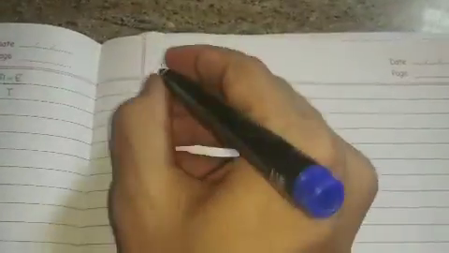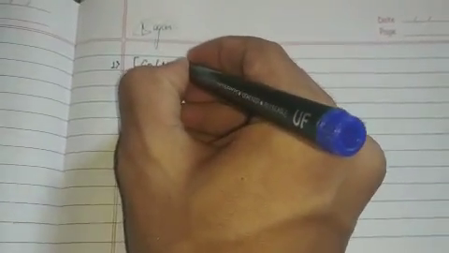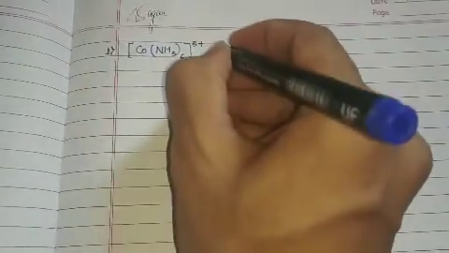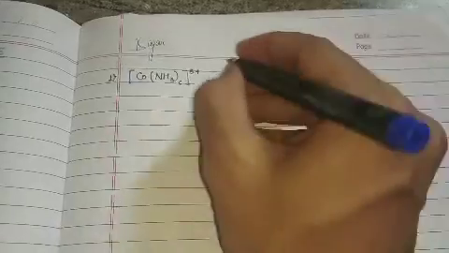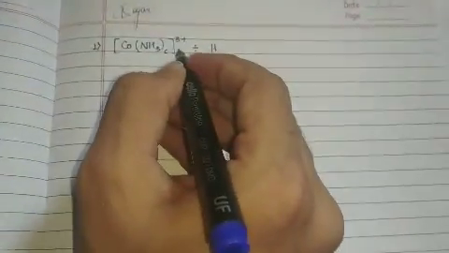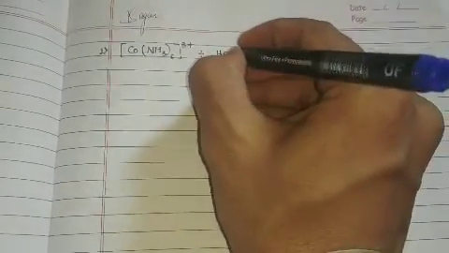First and foremost, let us take a very important example, the first one: [Co(NH3)6]3+. Yes, of course, can you name this? Very easy. Totally there are 6 ammonia, a neutral ligand, and moreover it is a cationic complex. So how can I write it?